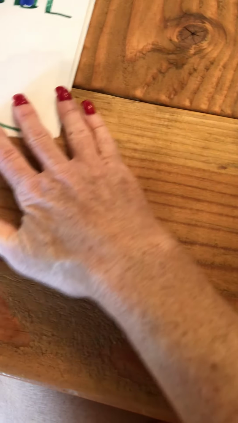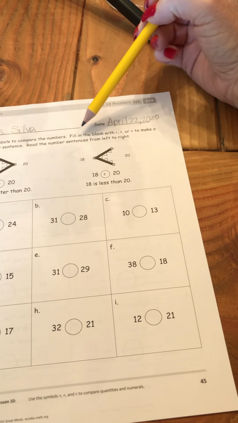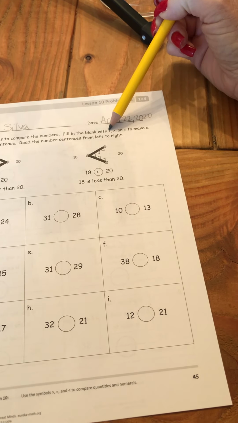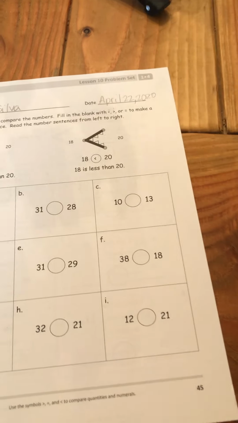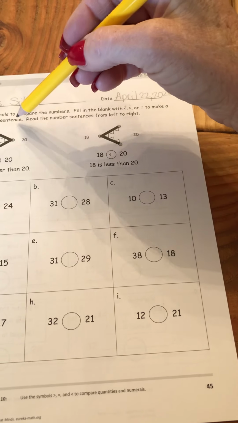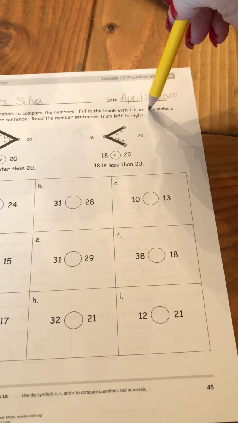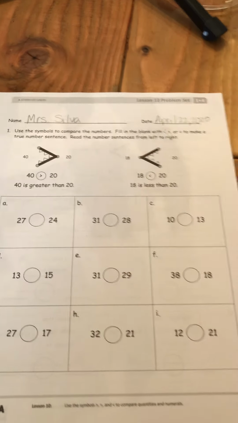Okay, let's get started on our actual problem set in math. The directions say use the symbols to compare the numbers and fill in the blank with this symbol, or the equal symbol to make a true number sentence. Read the number sentence from left to right. So after we fill it in, we're going to read it.